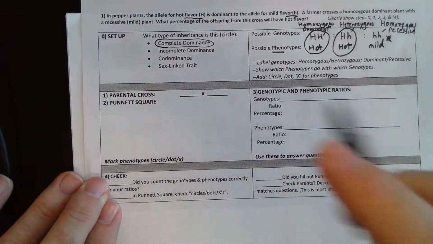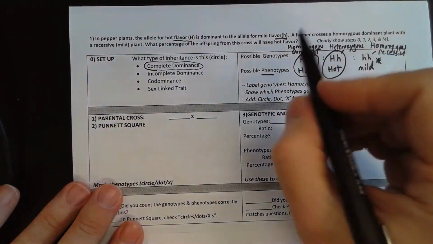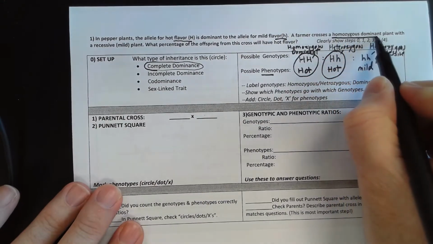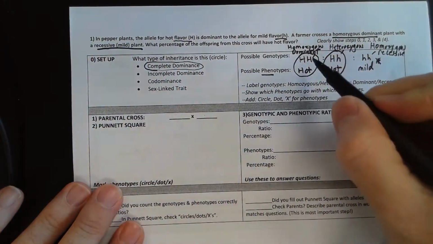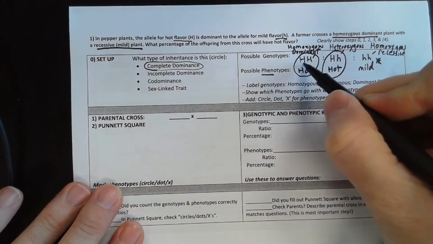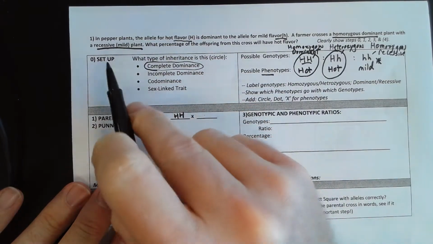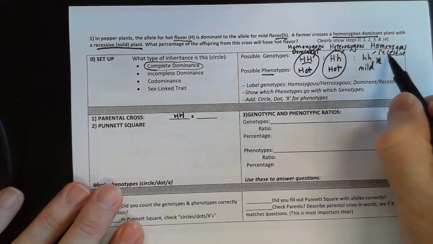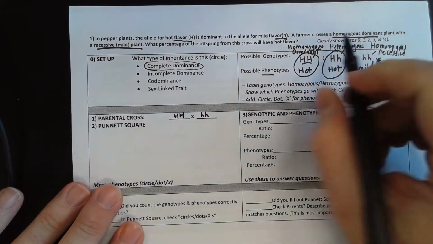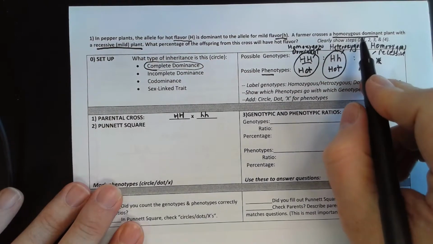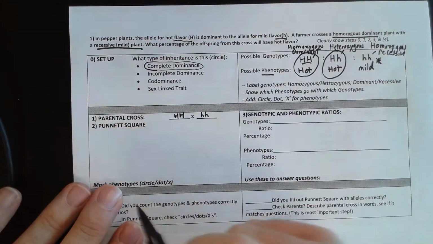Let's do the problem. Parental cross. So the first thing is to understand the parents. It's the most important step. And we have the farmer crosses a homozygous dominant with a recessive mild. Homozygous dominant. And we know it because we have a key. So we know we have HH, homozygous dominant, and a recessive mild. And we know this is recessive because we made a key. And you can see how important it is to know these words, because often the problems become word problems and you need to know the vocabulary. So we have the parental cross because we know the vocabulary.